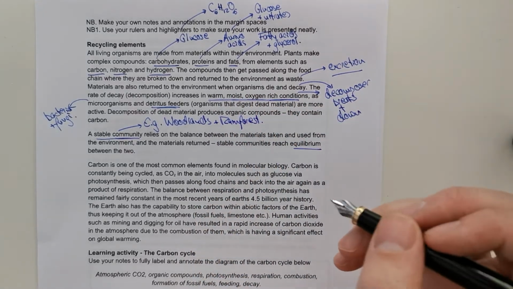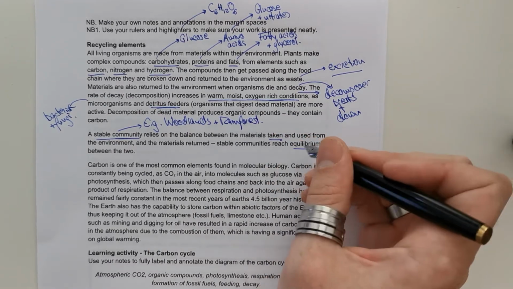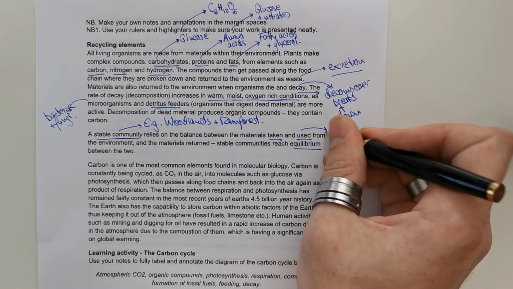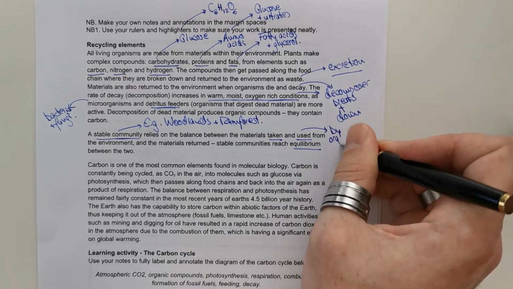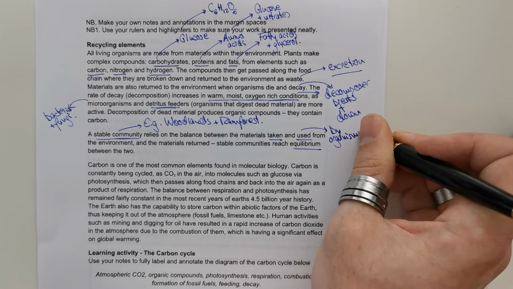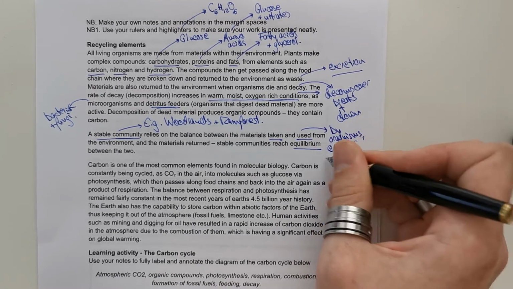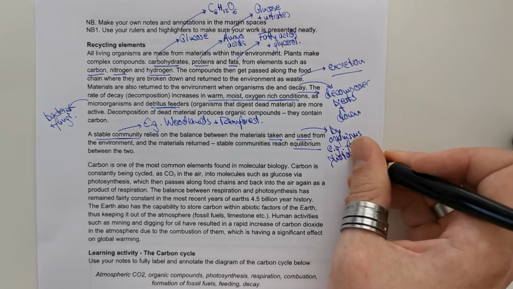So these achieve a balance of these materials either being taken in and used by organisms for life processes, e.g. things like photosynthesis and respiration.